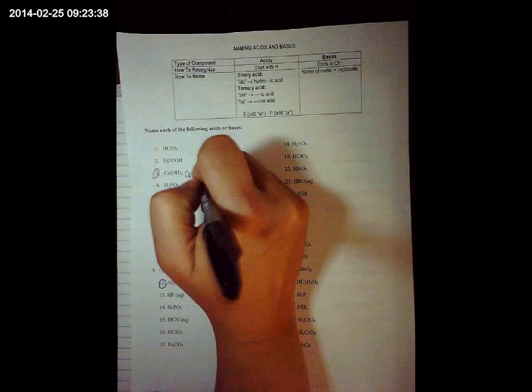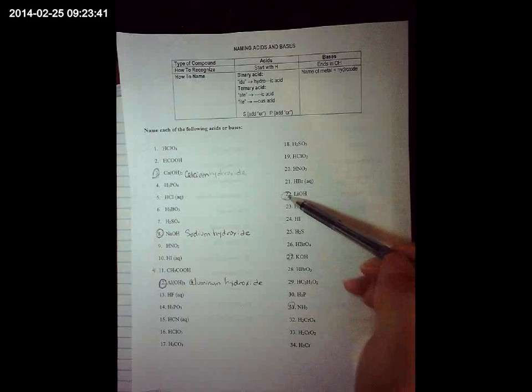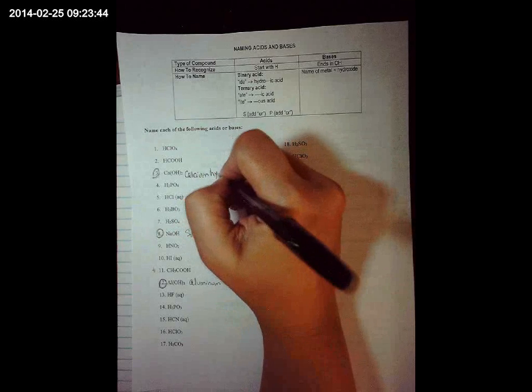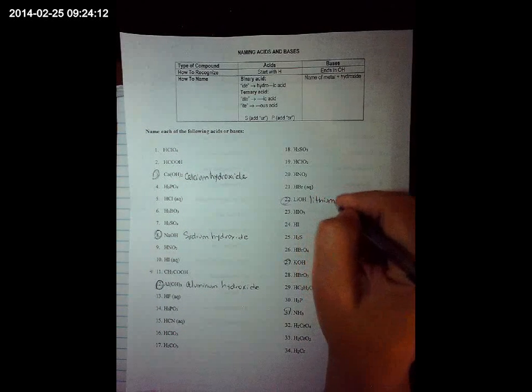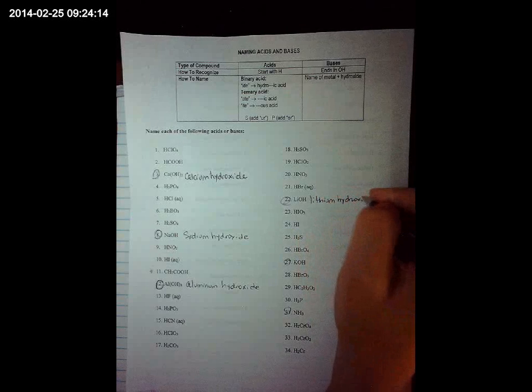So I'm going to give you a minute. I want you to go ahead and name number 22 and 27. Beta, what'd you call number 22? Lithium hydroxide. Good. Roxy, how about 27? Potassium hydroxide.